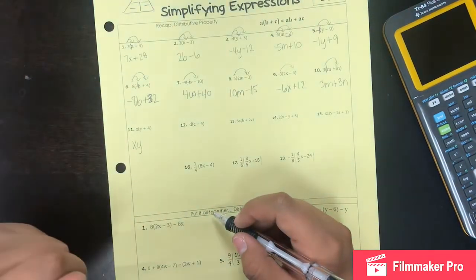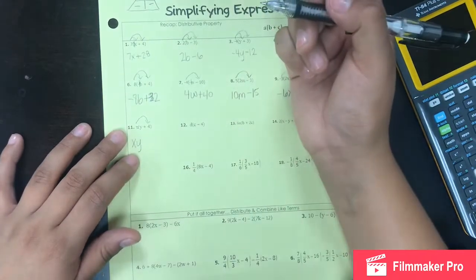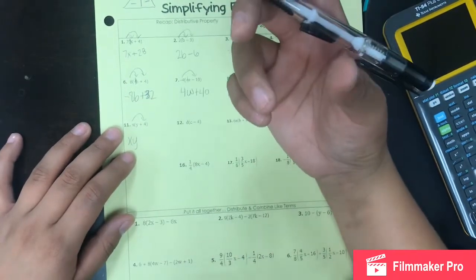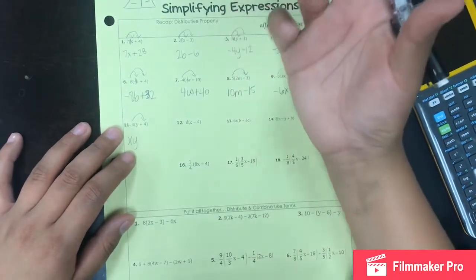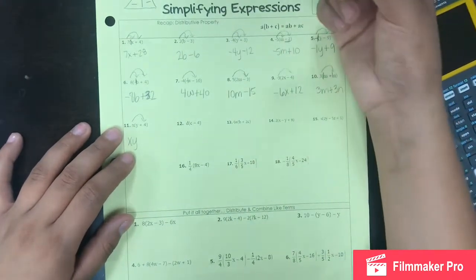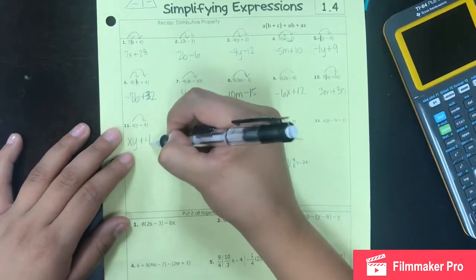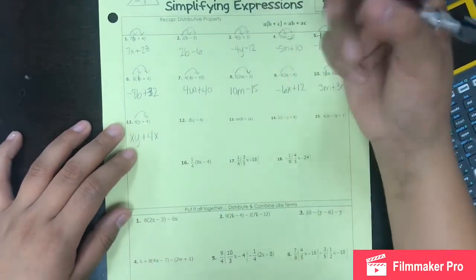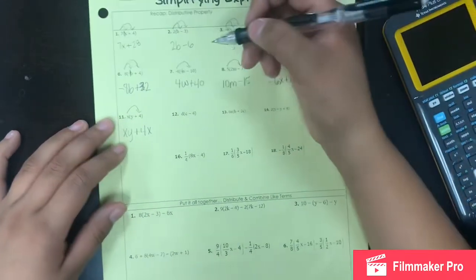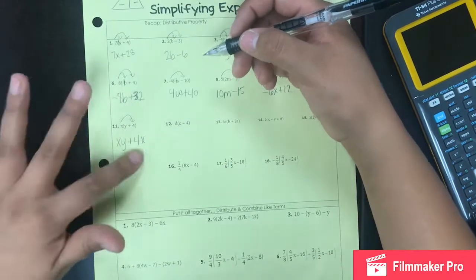So xy, that's it. Then I have x times positive 4. In my mind, I know it's x4, right? But because we need to have the number as the coefficient in front, it's going to be plus 4x, not plus x4, if that makes sense. Okay, I'm going to keep going. So that one's a little tricky. You don't see it too often like that, but you could.